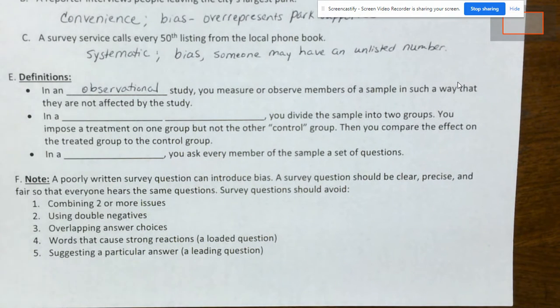So in other words, if I went back to that example of wanting to know the number of students who drive vehicles to school, then I could stand out in the parking lot and watch the students who walk across the parking lot to the student parking area and count them, but I'm not affecting anything they're doing. I'm just standing back, observing them, and counting how many of them walk to the parking lot.